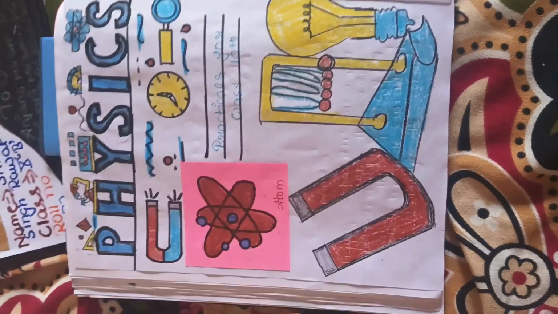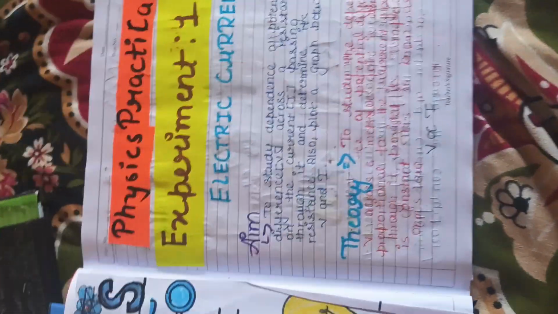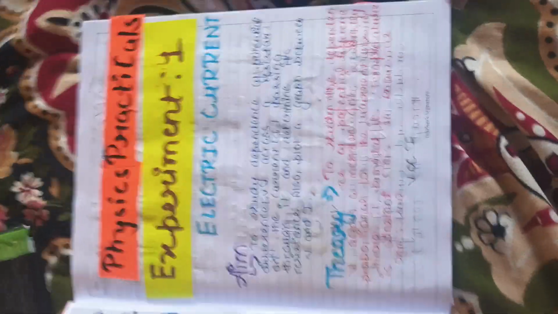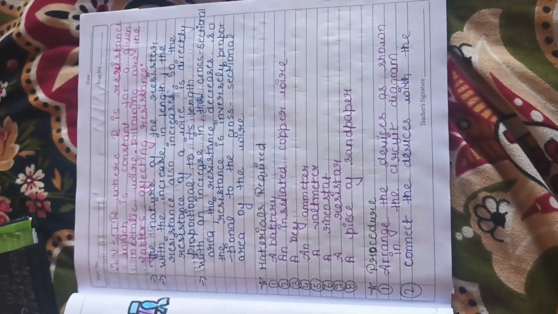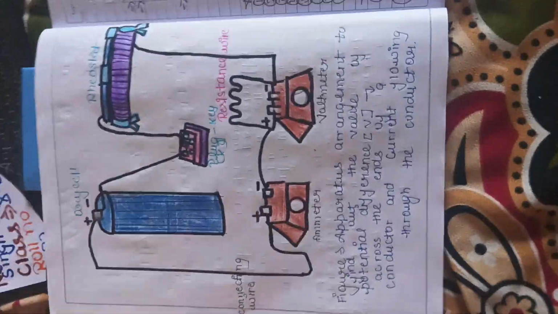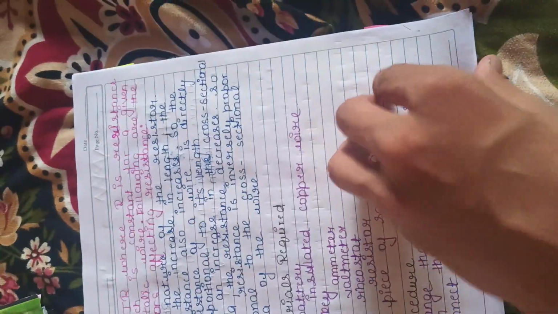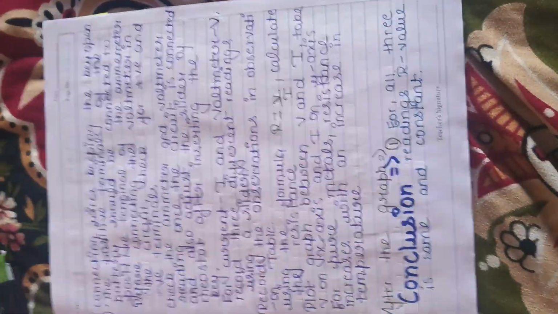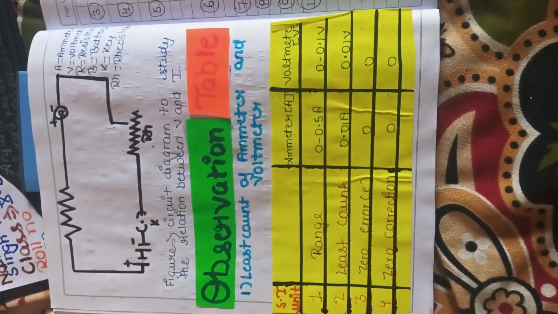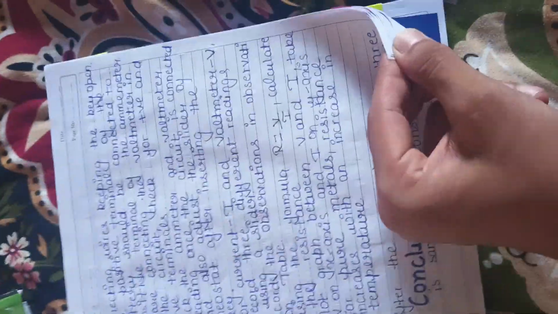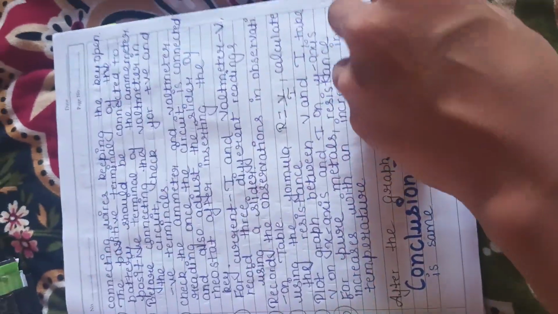Then we start up with the physics starting page, and then the physics practicals. So this was my first project file that I made, so it took me the most time, and I thought that making it would be the best thing because it would give me some creative ideas for the other project files, and it actually did. It started my momentum for the other things.